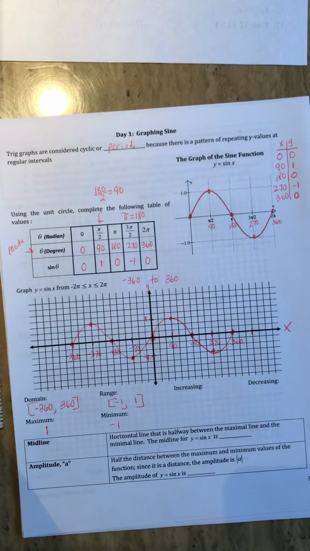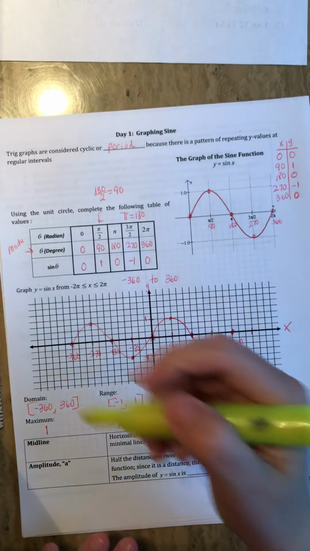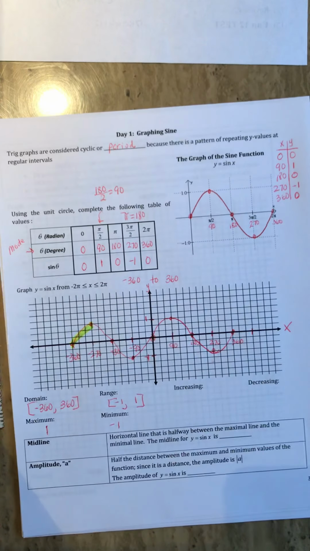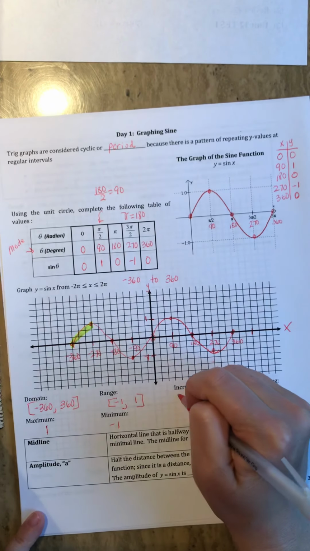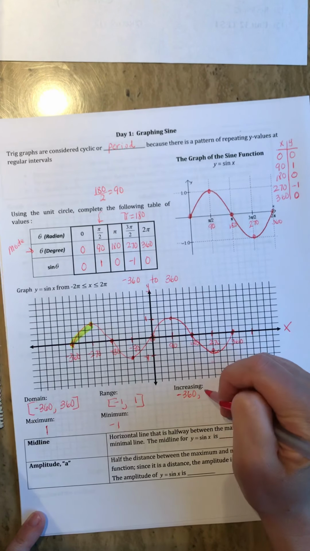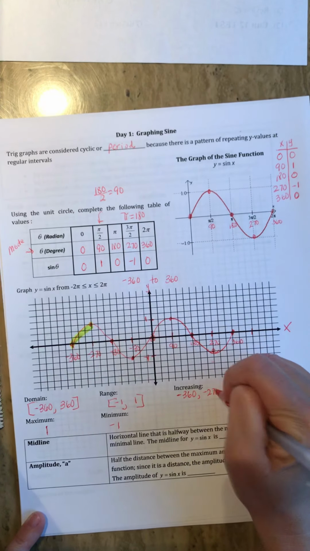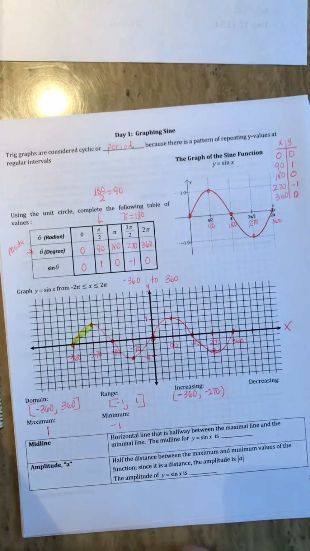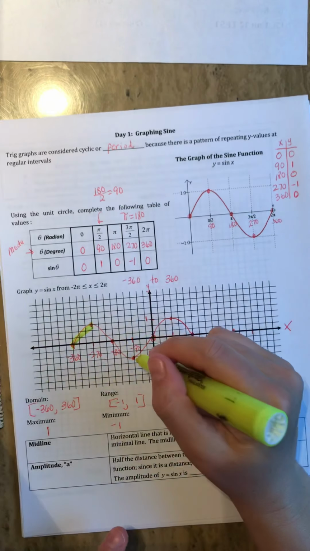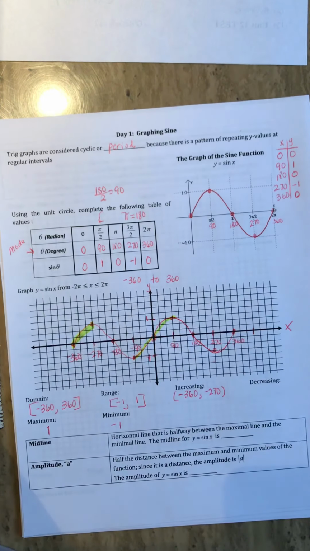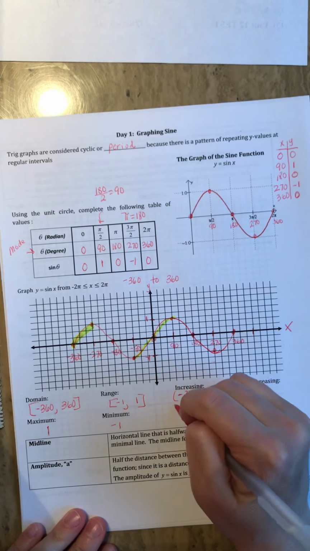Okay, so where it's increasing, you guys can see it's going up, up, up right here from negative 360 to negative 270. That's one spot that it's increasing. It's also increasing right here from negative 90 to positive 90.